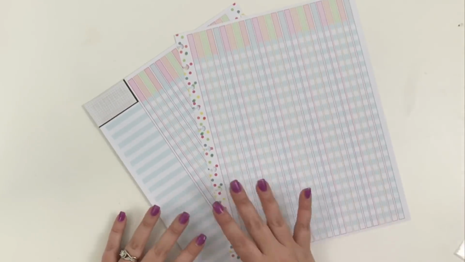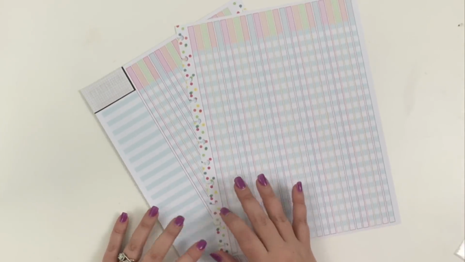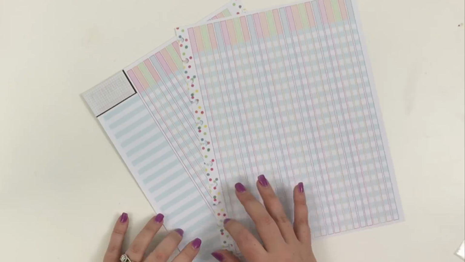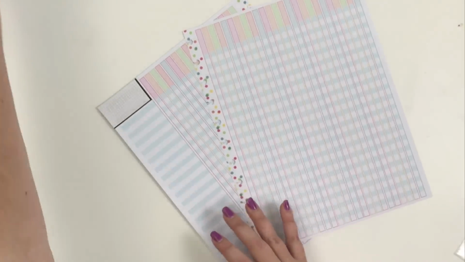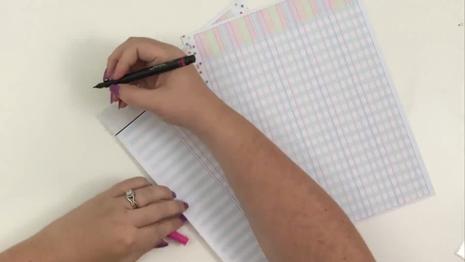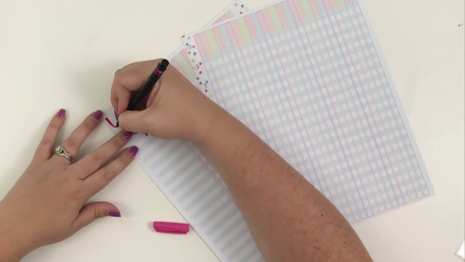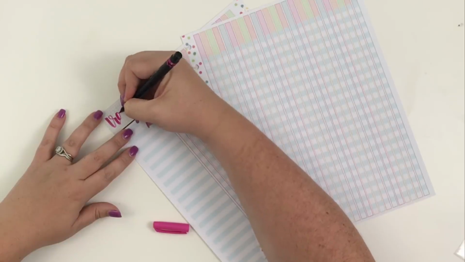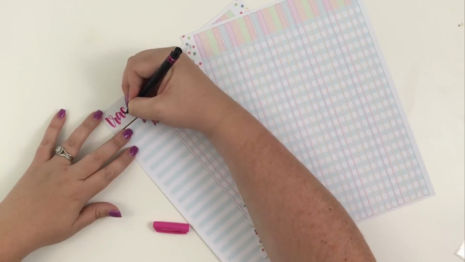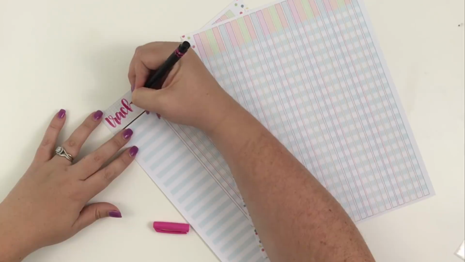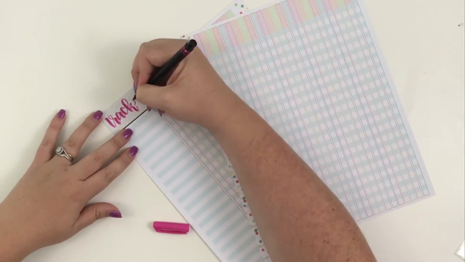I am going to use this. We're just going to do up here, I'm going to letter the word tracker, because these pages are really set up to track things.